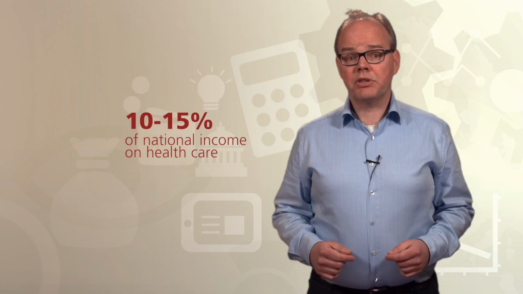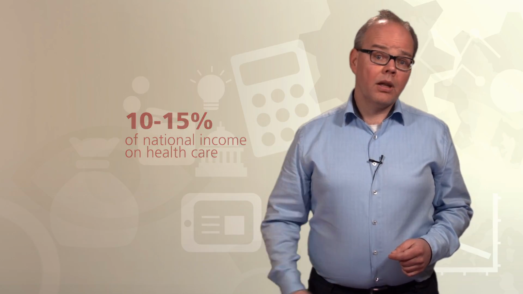Healthcare helps us live longer and healthier lives. This is a great benefit. But healthcare does not come for free. Most Western countries spend between 10 and 15% of their national income on healthcare, and some countries even more. The aging of the population in these countries comes with additional challenges. Healthcare systems increasingly struggle with the cost of healthcare and therefore need to think critically about the best way to spend their limited healthcare budget.